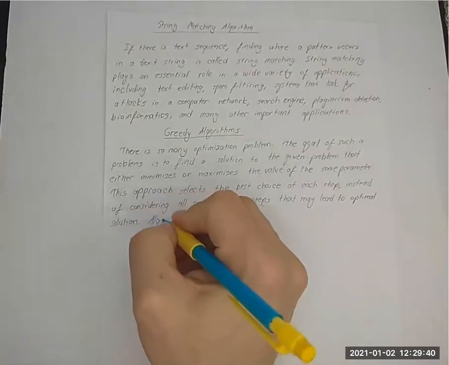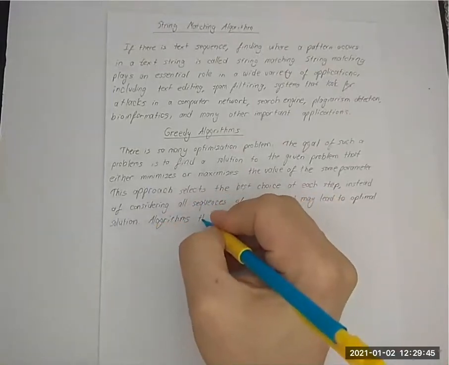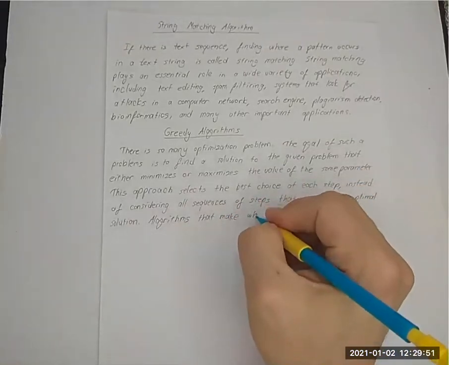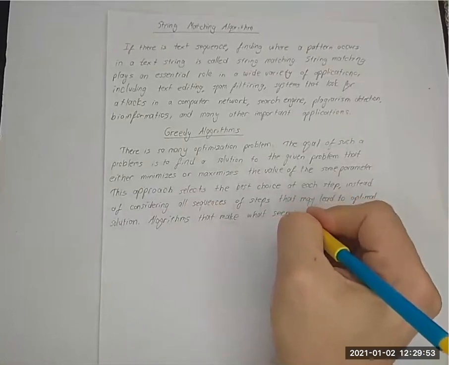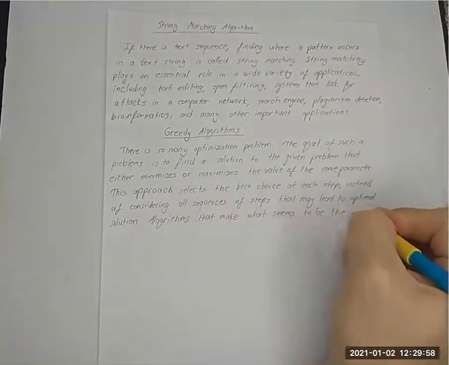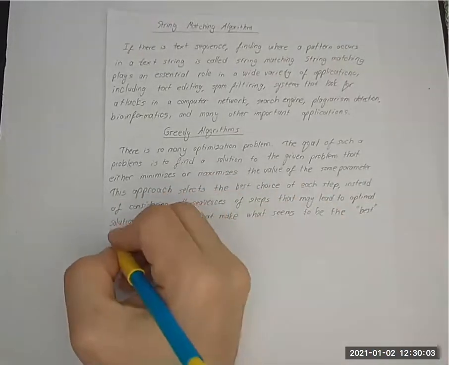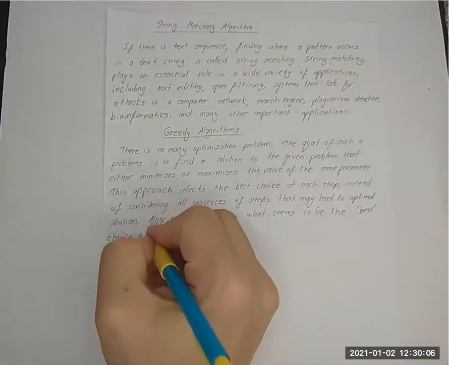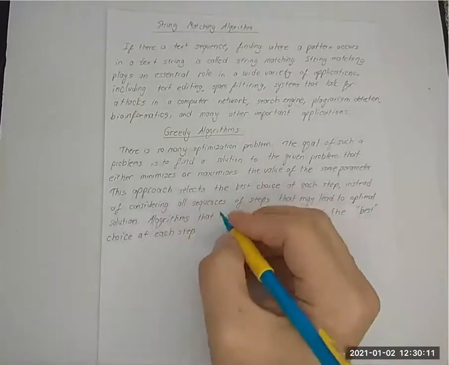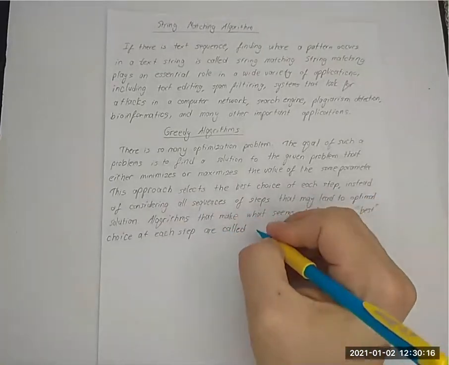Okay, finally, algorithms that make what seems to be the best choice at each step are called greedy algorithms.